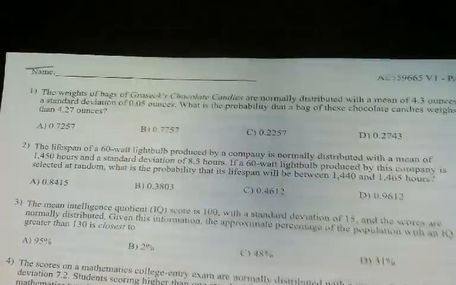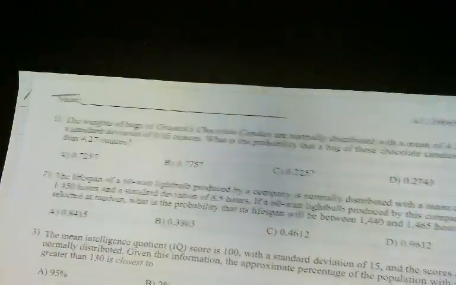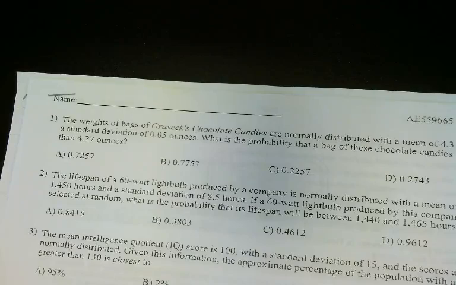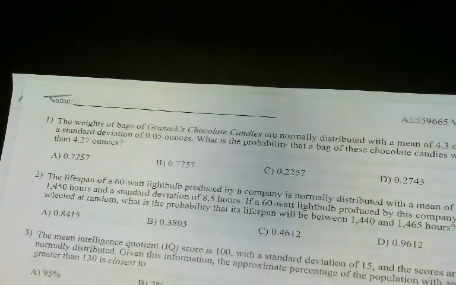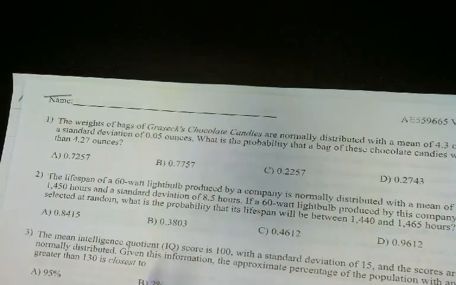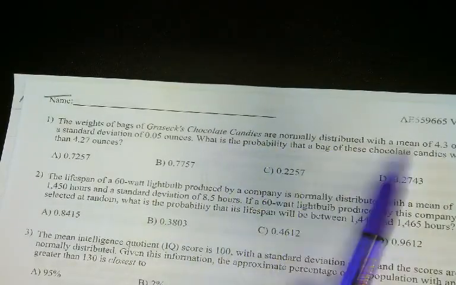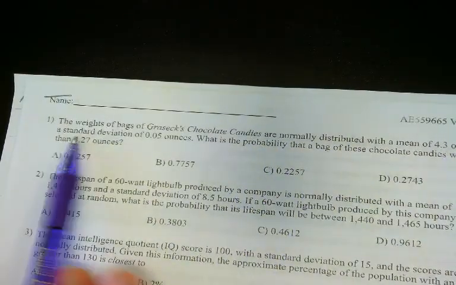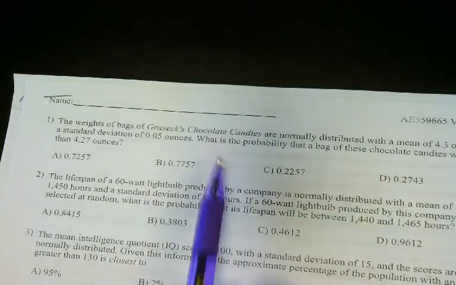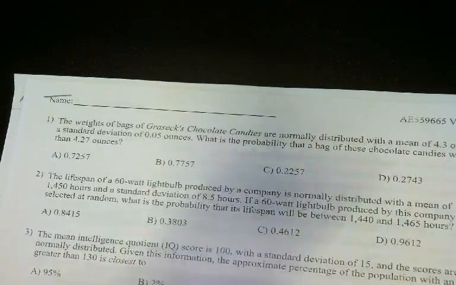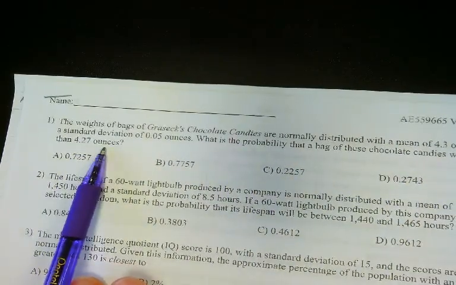So let's start with this packet that looks like this. We're going to answer a couple together, just to get a little practice here. So number 1, the weights of the bags of the chocolate candies are normally distributed with a mean of 4.3, a standard deviation of 0.5. What is the probability that the bags weigh less than 4.27 ounces?